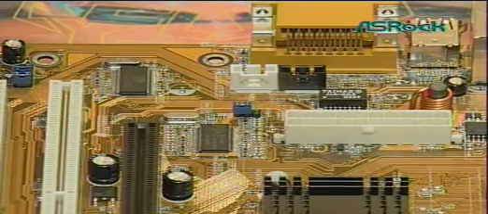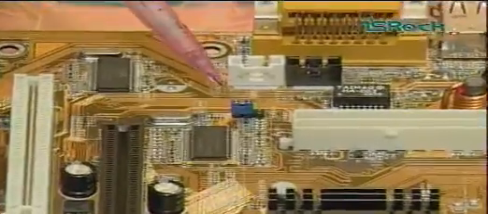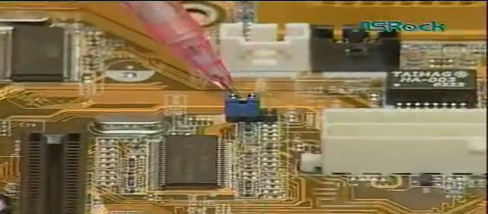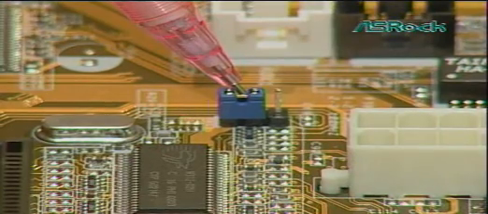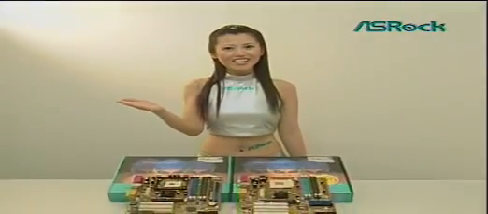This is what the jumpers look like. Sometimes you need to adjust the jumper setting in order to fit your special needs. Before you adjust the jumper setting, please refer to the user manual. Hope my brief introduction will help you understand more about the motherboard. Okay, let's go to the installation section.